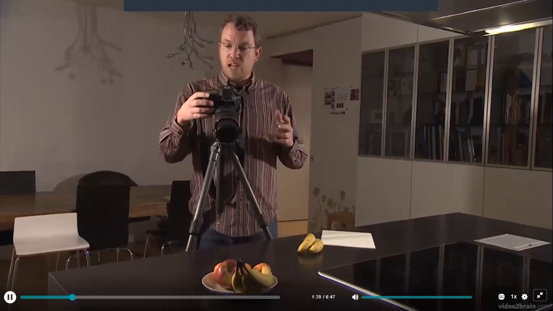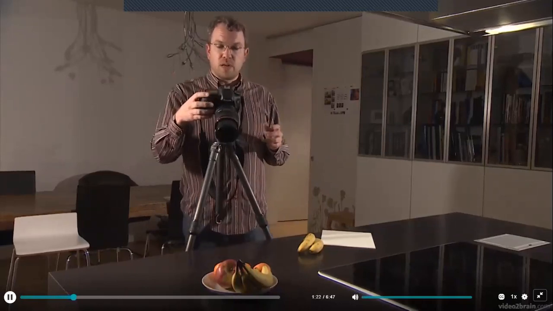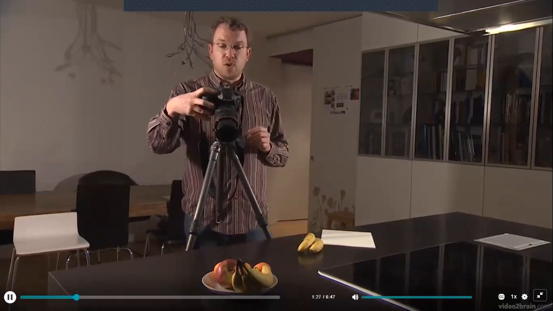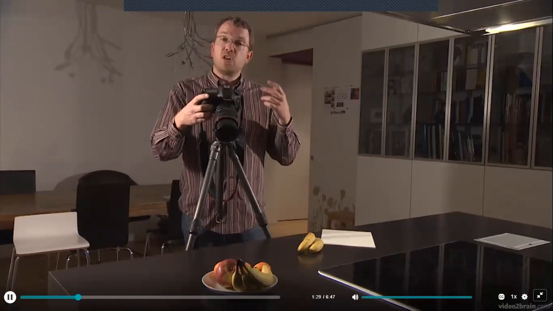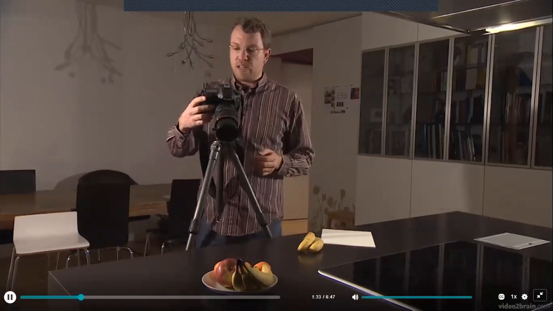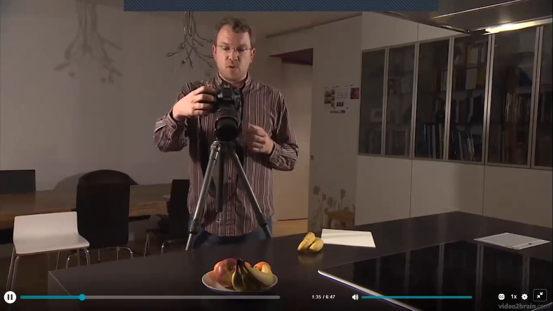I'll go ahead and establish my white balance setting. I'll turn on my white balance adjustment here. I'm using the live view just to make it a little bit easier to go through my settings, and I can take a look at the various presets that I have available to me and look at how they affect the color of the fruit as I'm trying to photograph it.